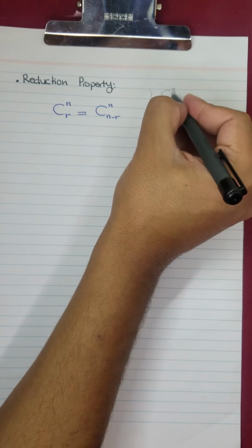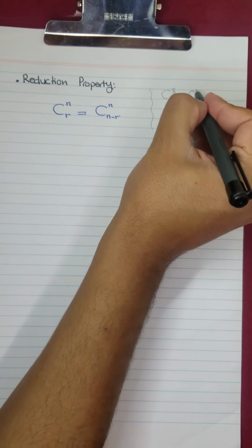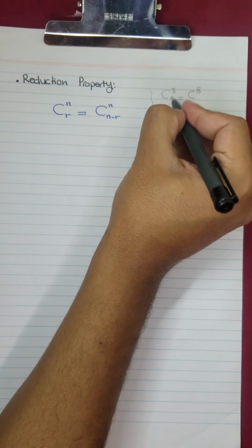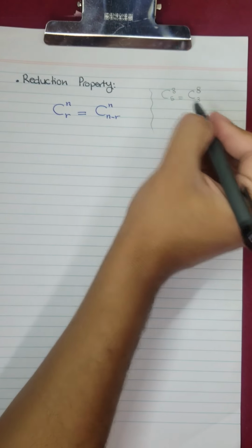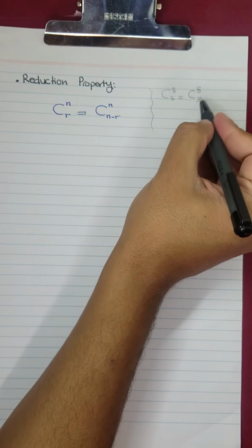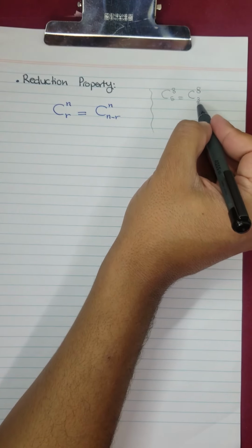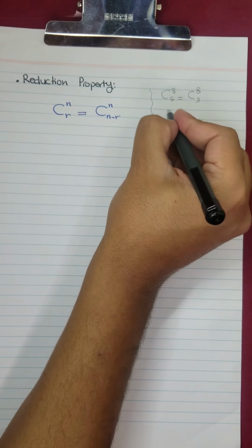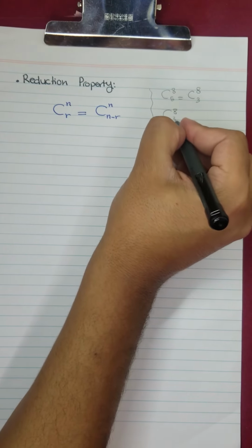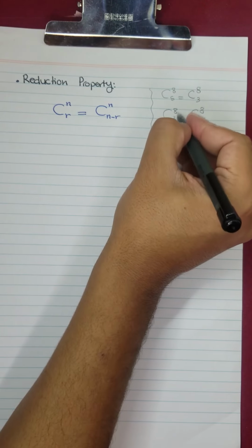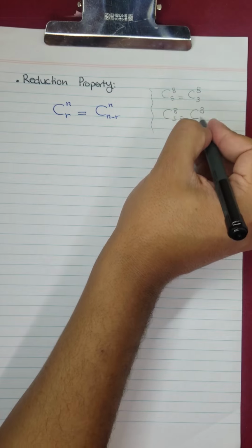Well, what is 8 minus 5? We noticed that this is going to be the same as combination 8, but then 8 minus 5 is 3. So we noticed that combination n, r is the same as combination n, n minus r: 8 minus 5, which is 3. This can be the opposite way as well. So combination 8, 3 equals combination n is 8 and n minus r is 8 minus 3, which is 5.